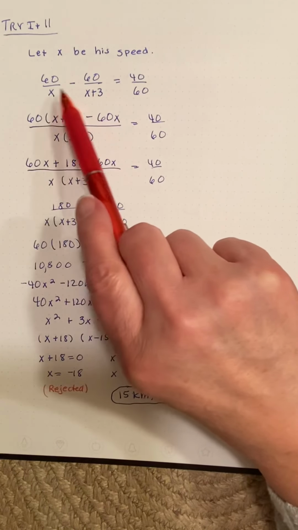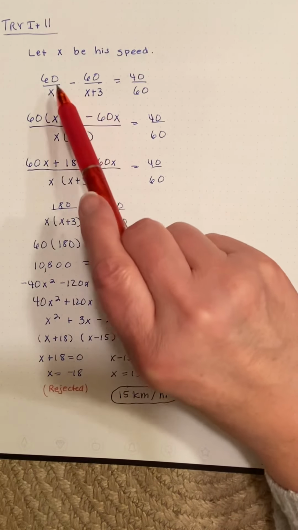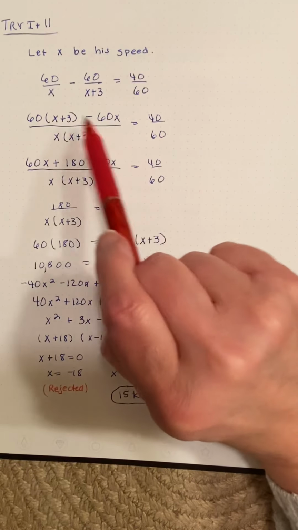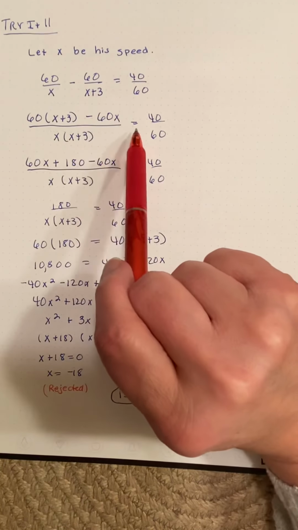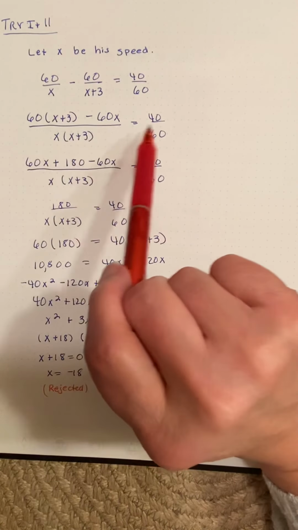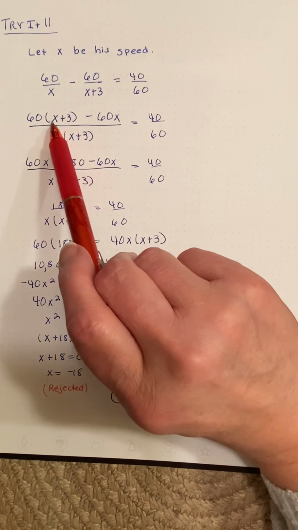Again, because I'm subtracting, I have my common denominators, x times x plus 3, and do my crosses. So 60 times x plus 3, minus 60x, equals 40 over 60. Now I'm going to eliminate my denominators eventually, but first I'm going to distribute the 60 to the x plus 3.